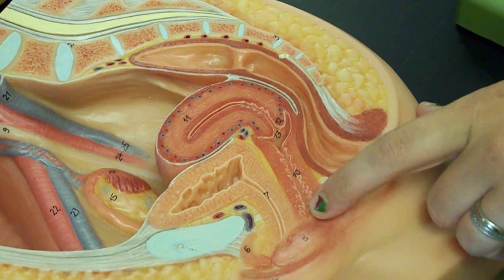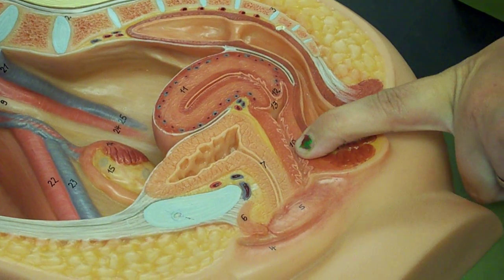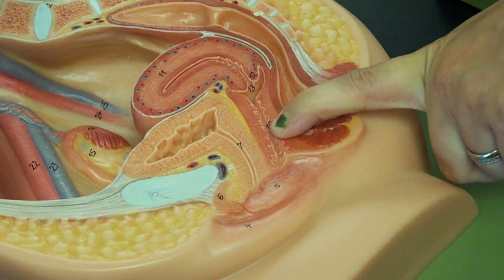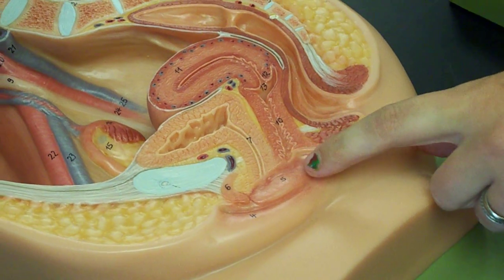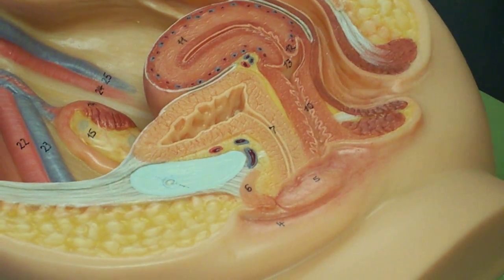Then we have the vagina, which is this highly ridged area here. All those folds are called rugae, so same terminology that we saw in the stomach. And the vaginal orifice is the end here. This little area here is the vaginal orifice.